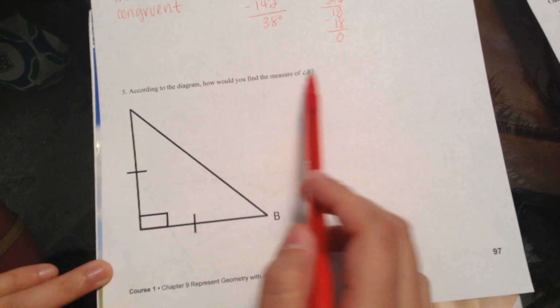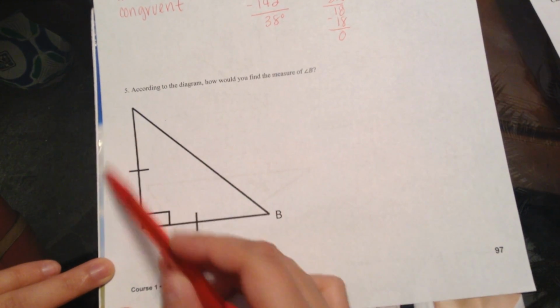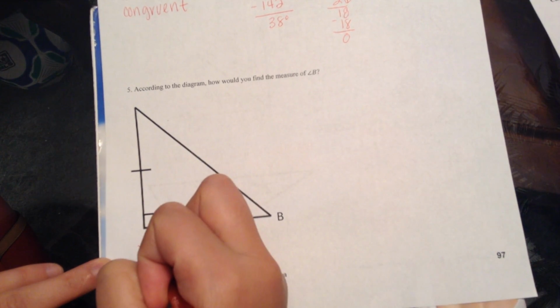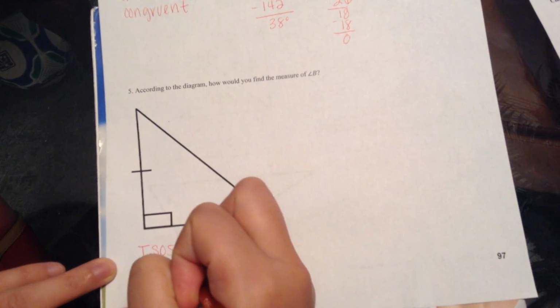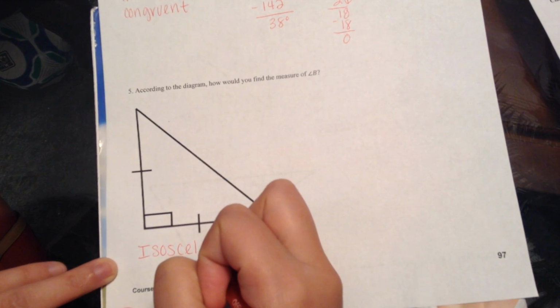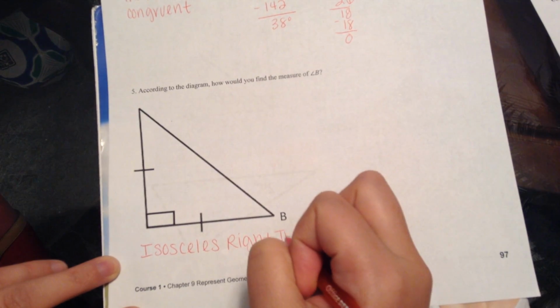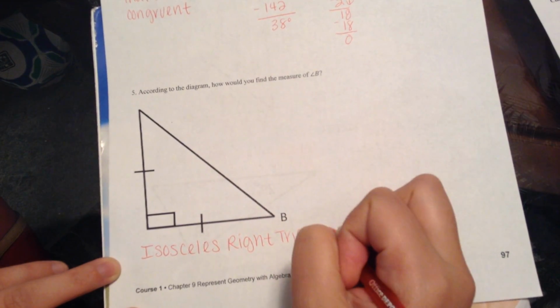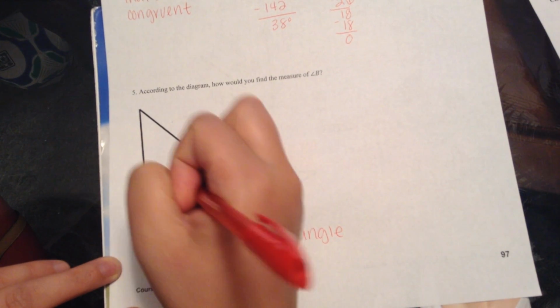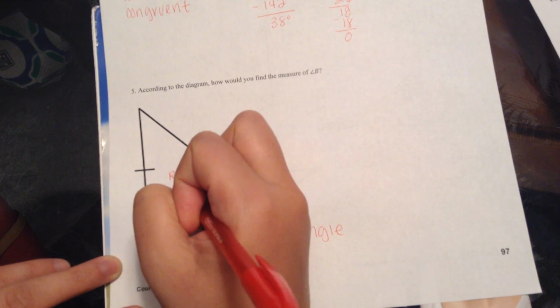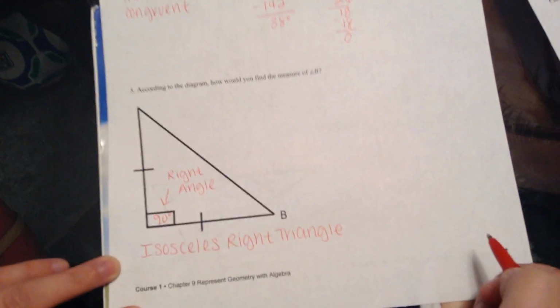So it says, how do we find the measure of B? Okay, so if you notice, this problem is actually almost exactly the same as the one at the top. So this is actually an isosceles triangle. And it's also a right triangle. Okay, because this right here is your right angle. So this is 90 degrees, okay?